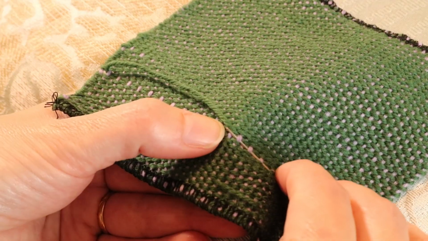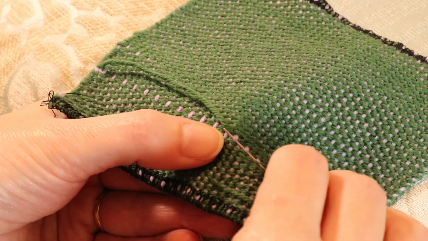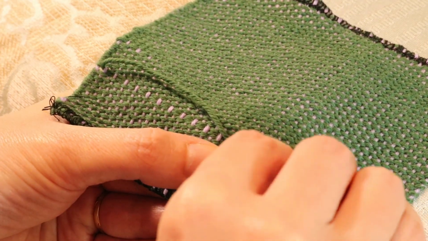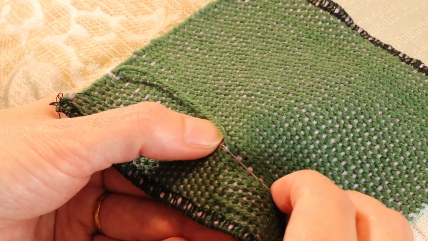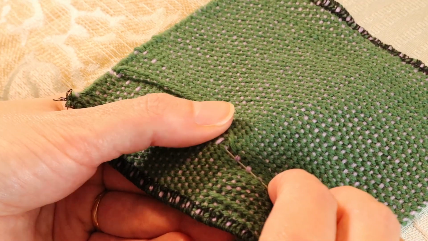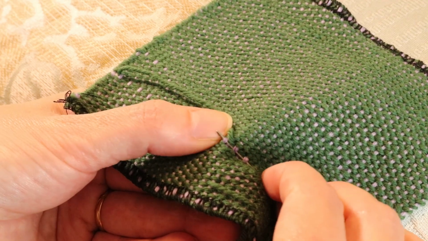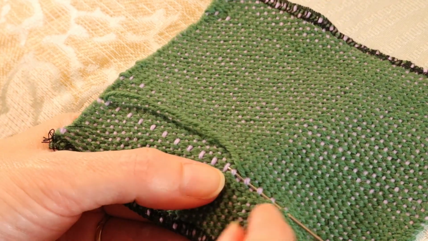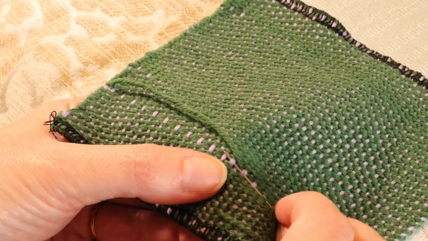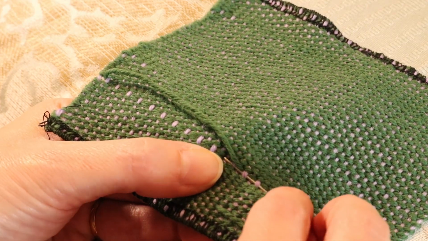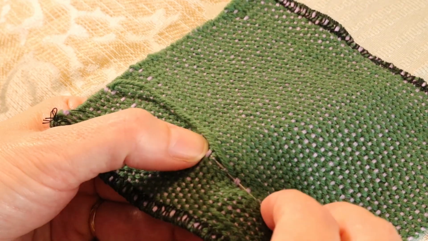So I can see that the next warp thread right there, see that purple one? I need to go over it because I went under the last one. So going over. And then the next one is obscured a bit. The next warp thread is obscured by the mistaken thread, but I go under that because I'm following the right path. Okay. Next one is over, then under.